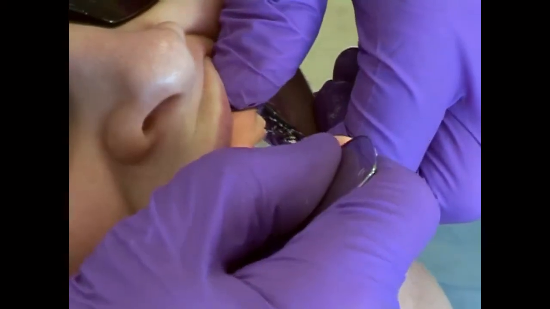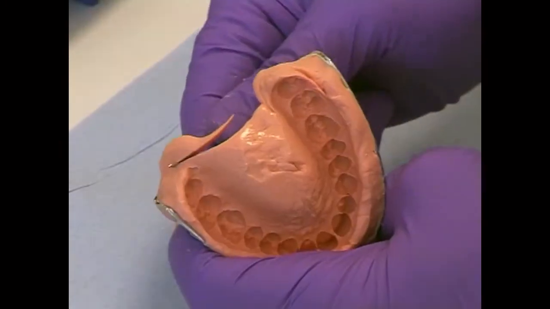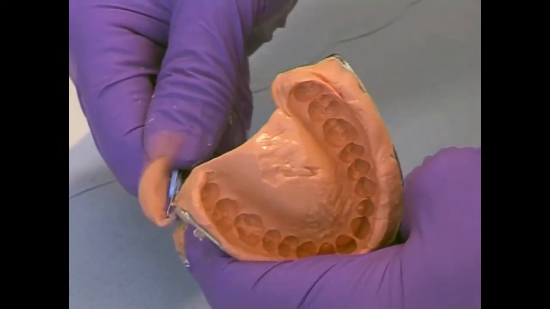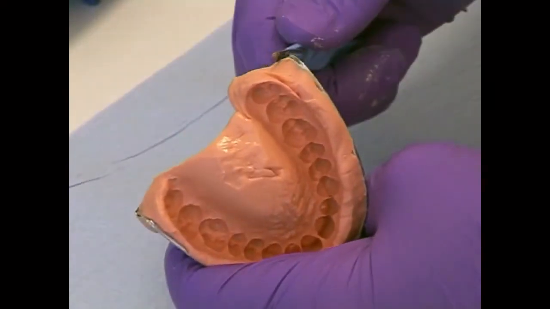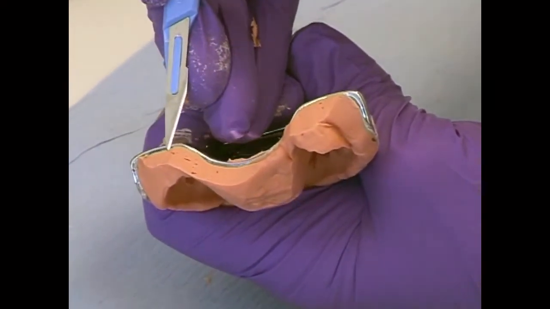Once set, break the peripheral seal and snap the impression out. Trim with a scalpel and inspect the tray periphery to ensure the impression has not pulled away.